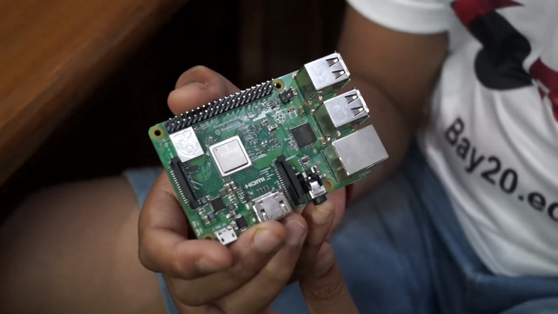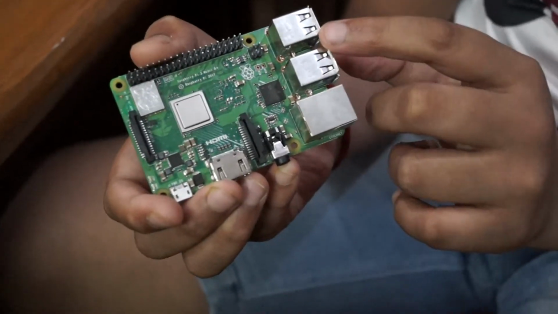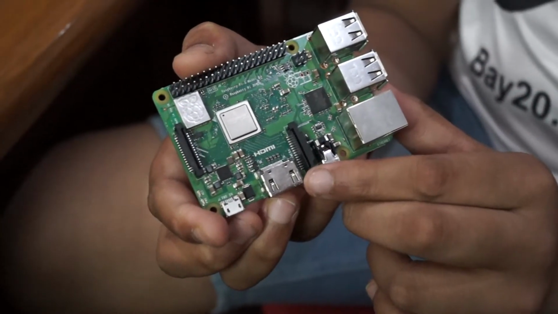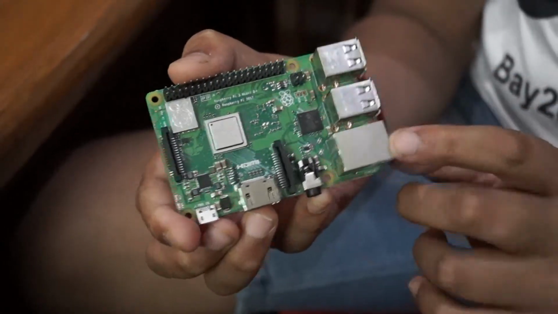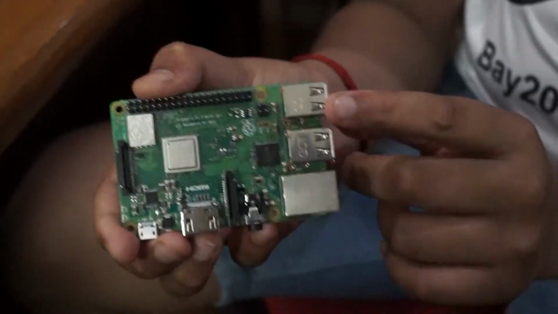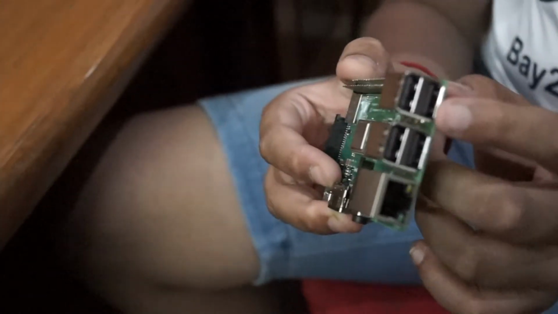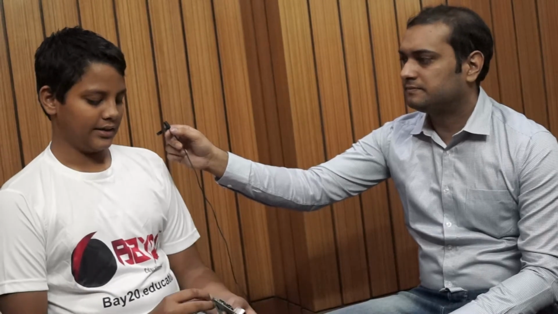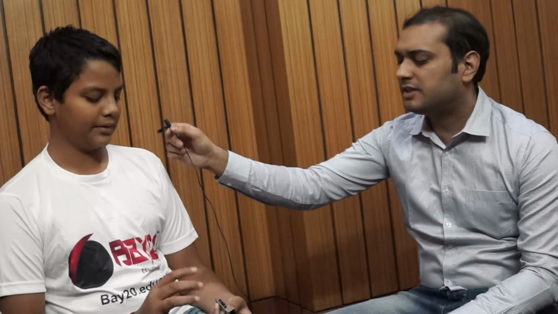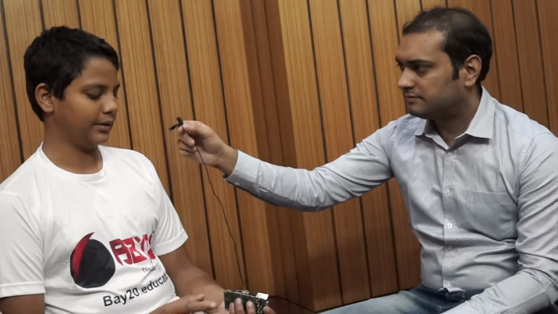So this is the CPU, and these are the USB ports where you can insert USB. And this is the Ethernet. USB ports are used for what purpose? You can insert the keyboard and mouse USBs. And this is the Ethernet cable, which is used for LAN and Wi-Fi. And this is the HDMI port, and it is used to connect to different computers, basically monitors. And this is the power cable, which is used to give power to this.